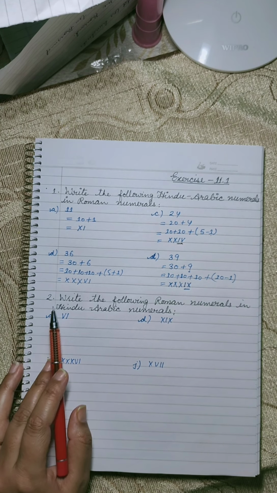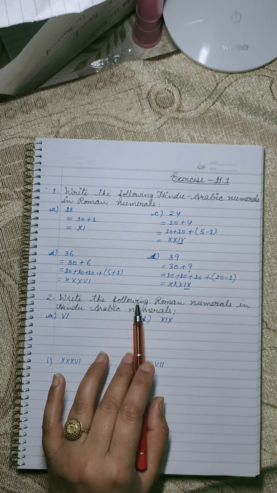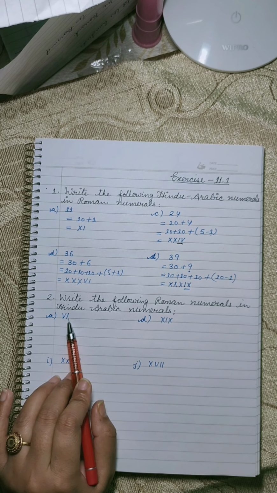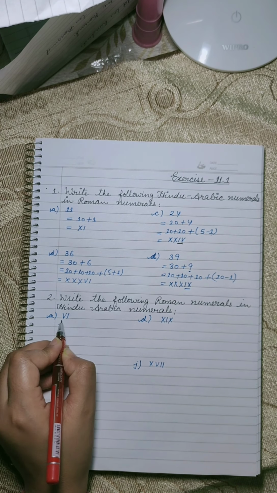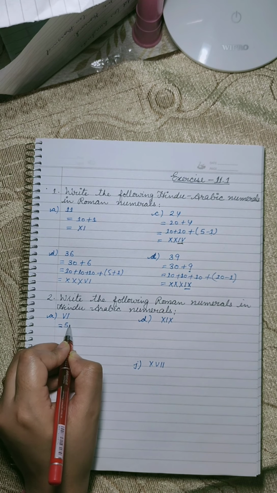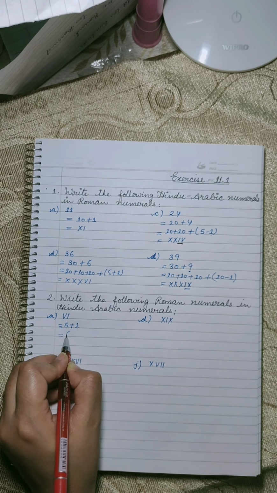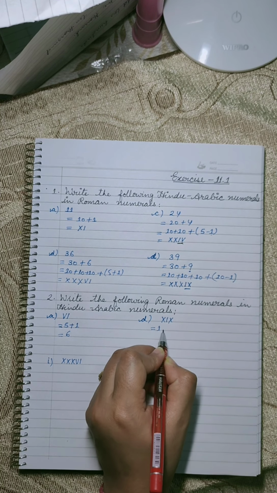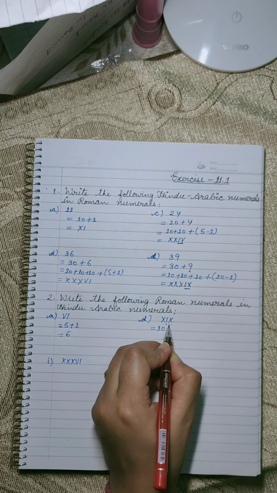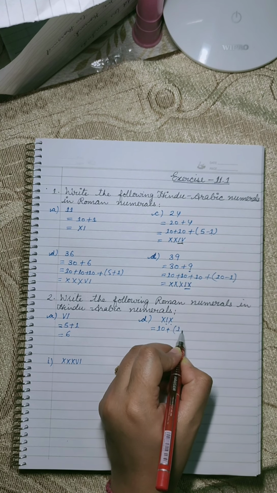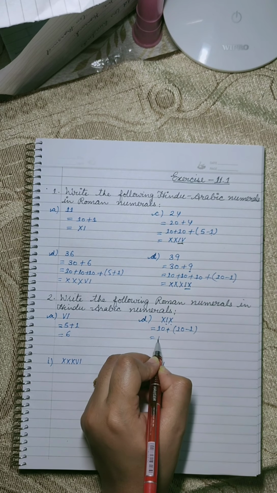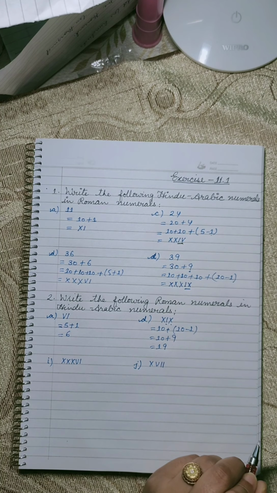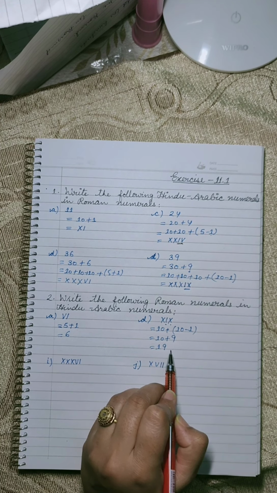Next is question number 2. Write the following Roman numerals in Hindu Arabic numeral. Hindu Arabic में इसको convert करना है. So V is equal to 5, I is equal to 1. It is equal to 6. Next D part is XIX. X के लिए 10, I लार्जर के लेफ्ट साइड है तो 10 plus 10 minus 1, 9 is equal to 19. XIX is equal to 19.